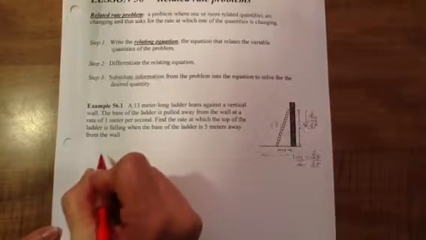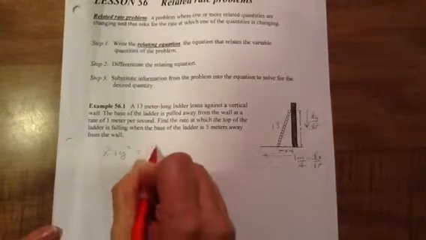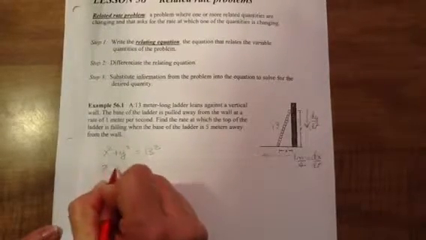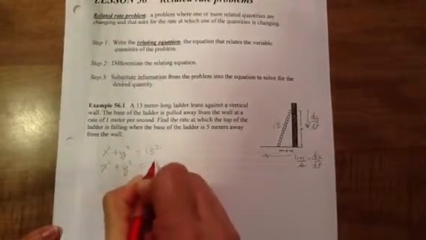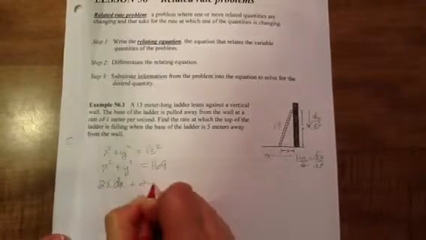So what we're looking at is this is dx/dt, and we want to find dy/dt. Rate is always a derivative. So now what I've got here is a triangle. So x squared plus y squared equals 13 squared. Good old Pythagorean theorem. And now what we have here is our equation. That is our related equation. We're going to take differentials. 2x dx plus 2y dy equals 0.